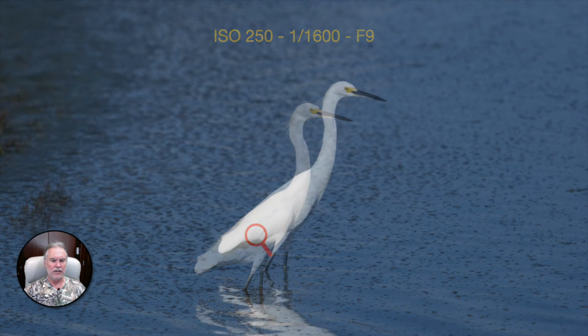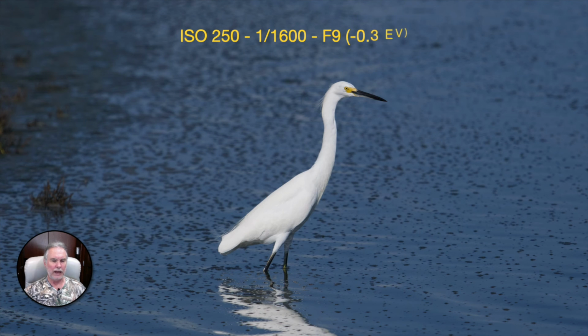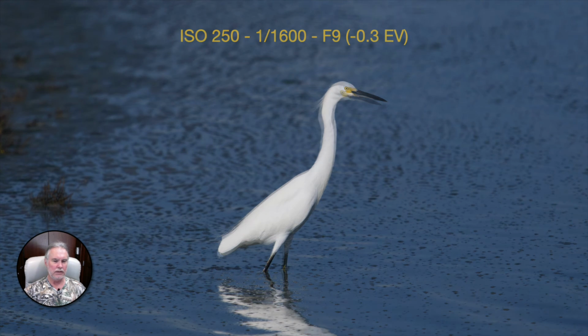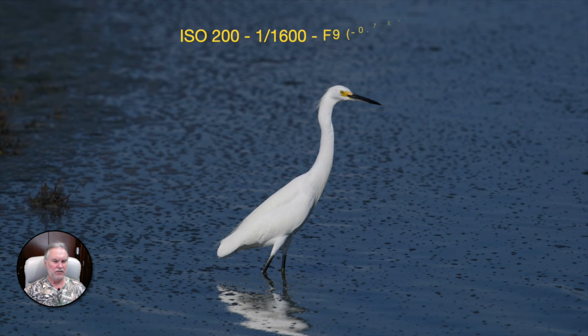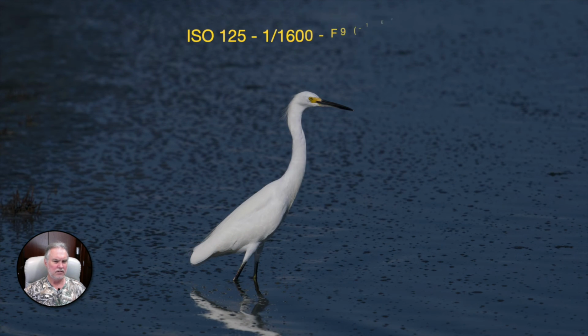And as I go through these slides, look at the background. The background gets a little bit darker every time I exposure compensate, -0.3 to -0.7 to -1. Now, -1 is about my favorite number to use. I usually go straight to -1 and take the picture. And when you do this, you start getting more details in the feathers.